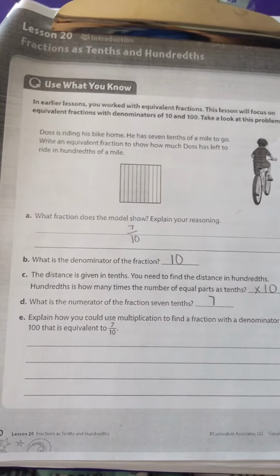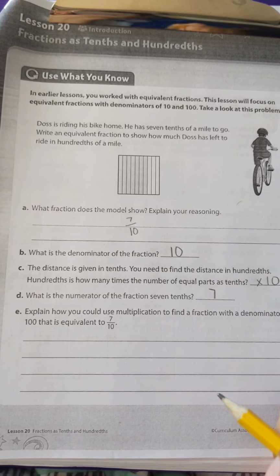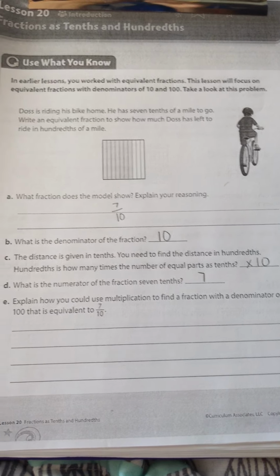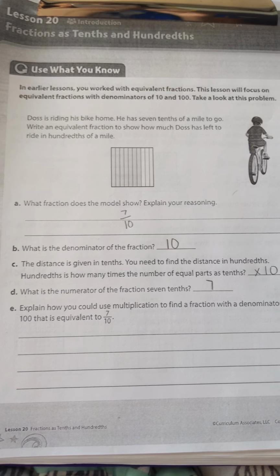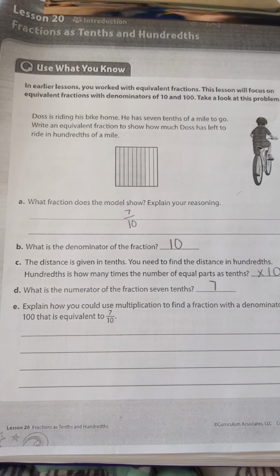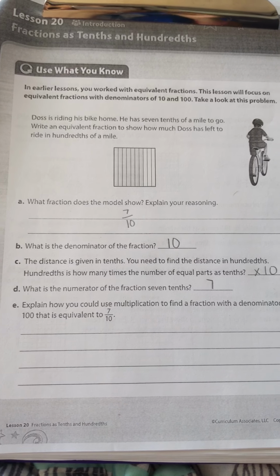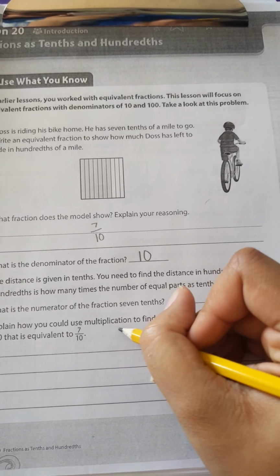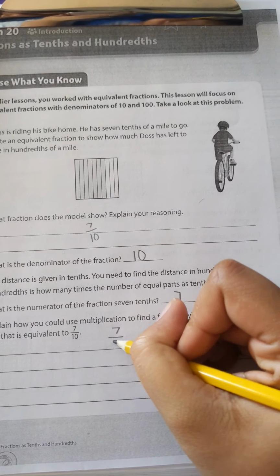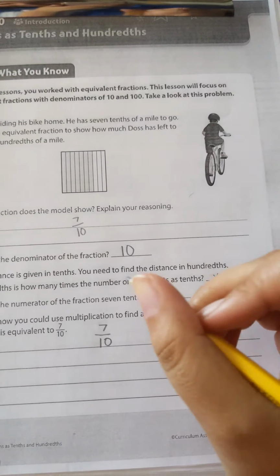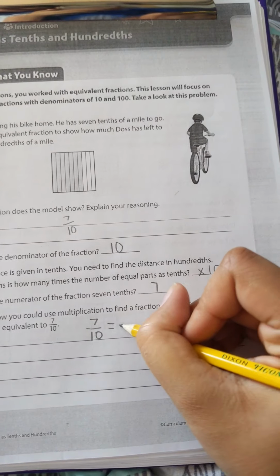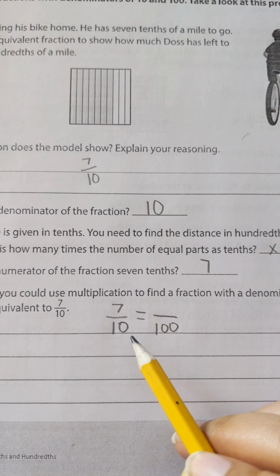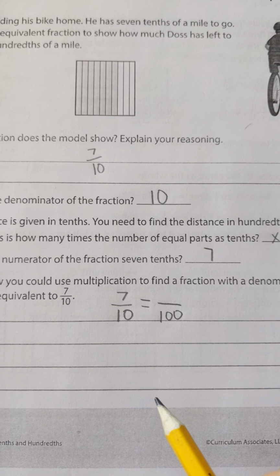So, we talked about equal fractions, and we talked about the fact that equal fractions are going to be the exact same amount of shading, different size. Okay, so the same shading, different size. This is the way that I showed you: 7/10 is equal to, I want a new equivalent fraction that will get me to 100 pieces.